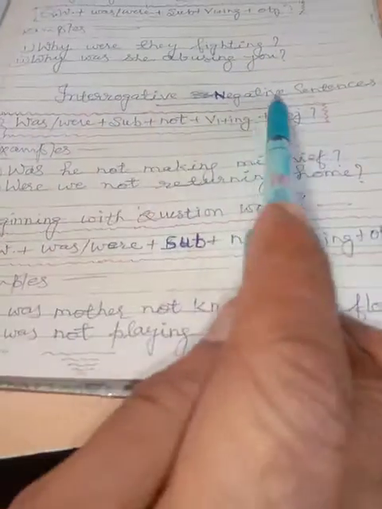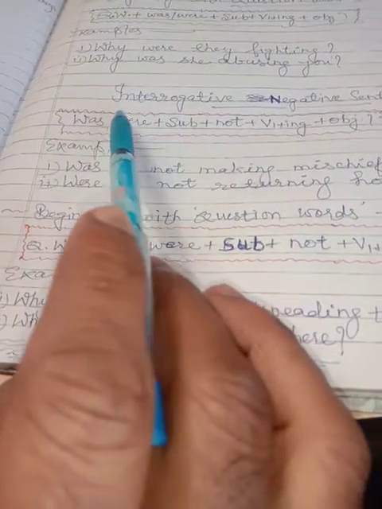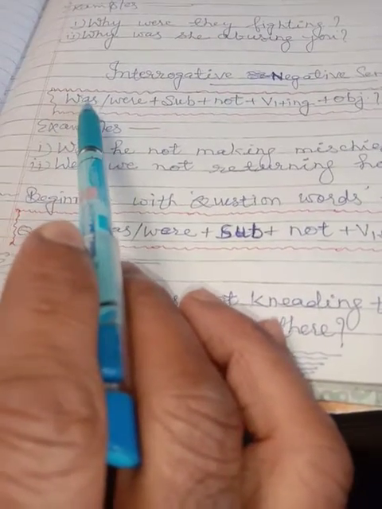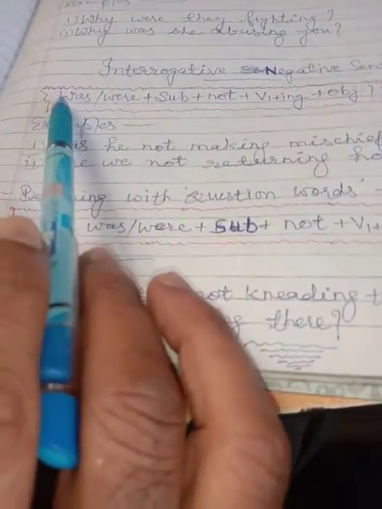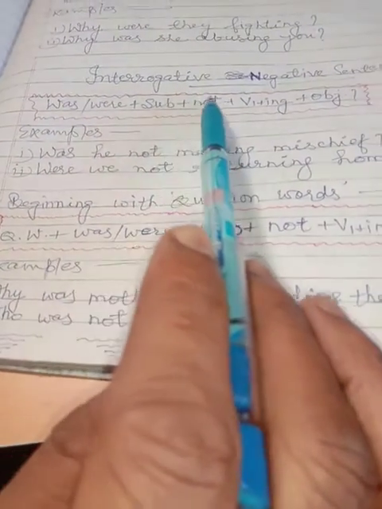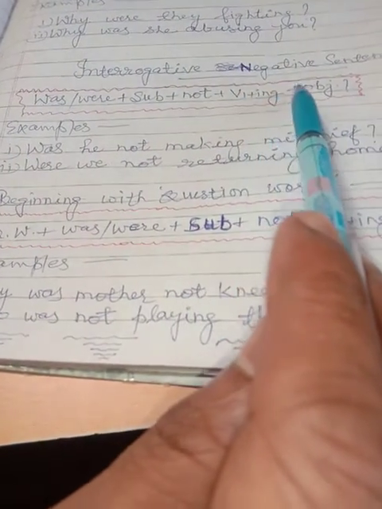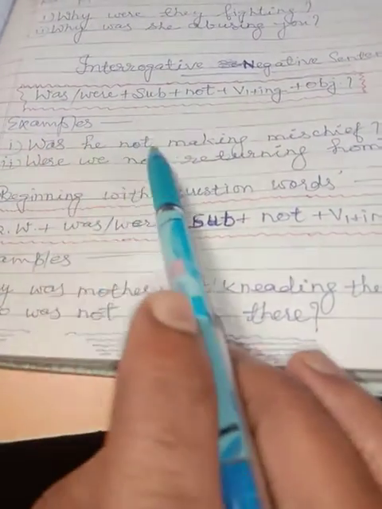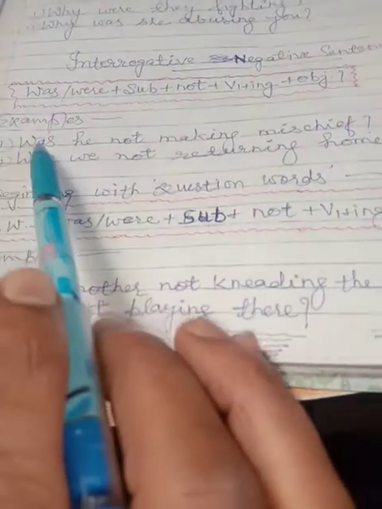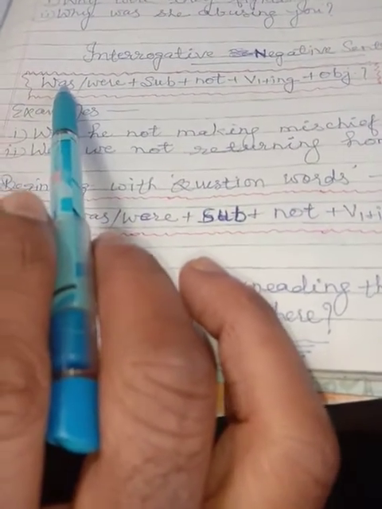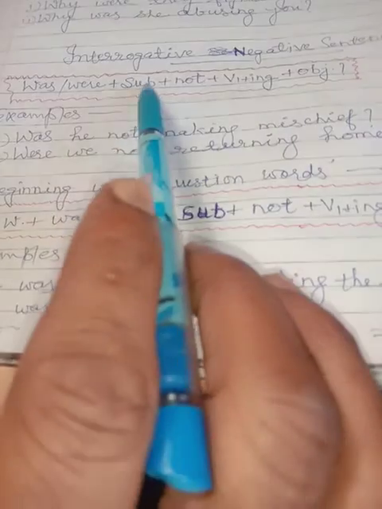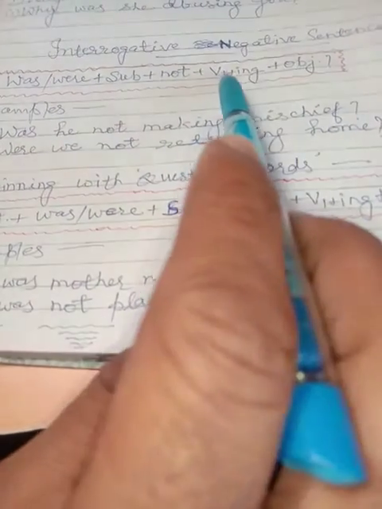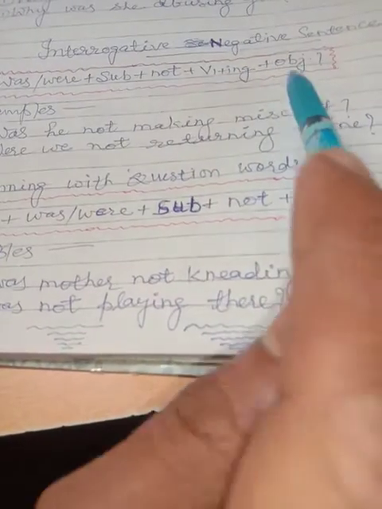Now interrogative negative sentences. So structure of forming interrogative negative sentence here. First use was or were, then subject, then not, then first form of the verb plus ing, after that object, then question mark. For example, was he not making mischief? So was is used here as helping verb, he is used as singular number subject, not is used for making negative, making is first form of the verb plus ing, and mischief is object.